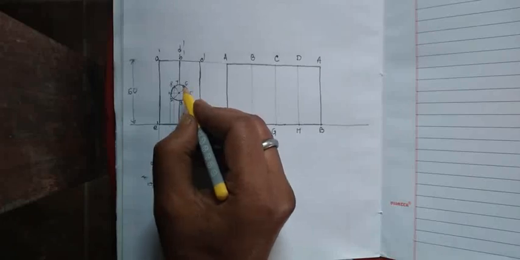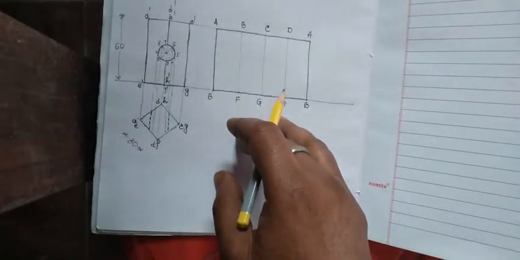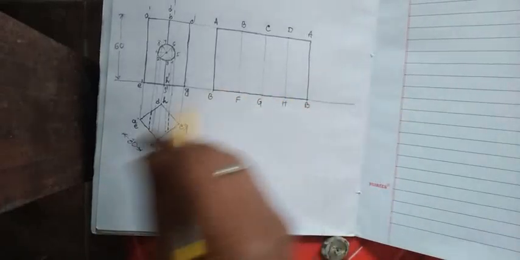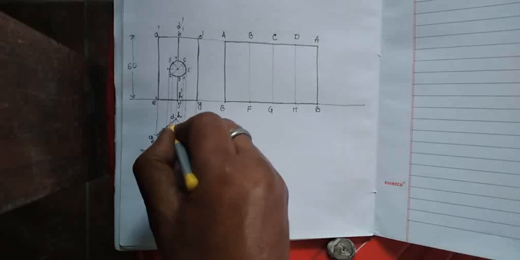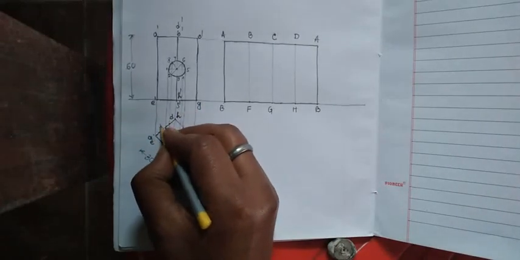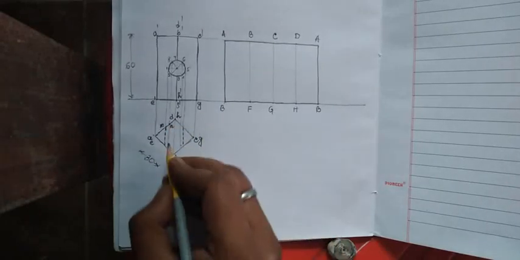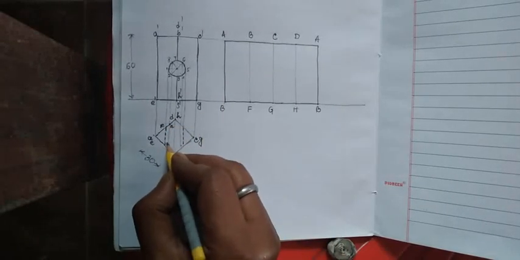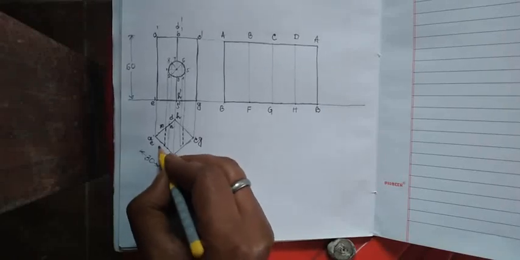Now we draw the projection line here. Another, you can see that this point we have to mark, this point and this point. This is M point, this is N point. Similarly, this is also M point and this point is N point.